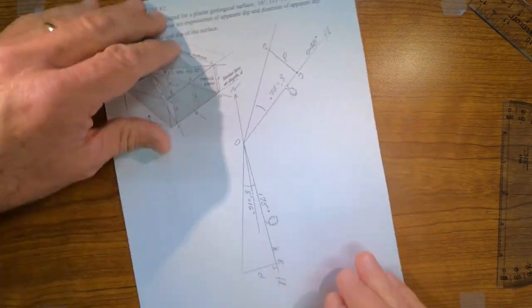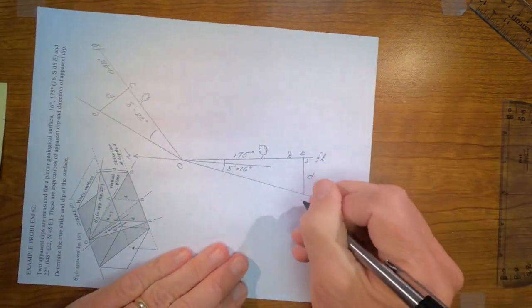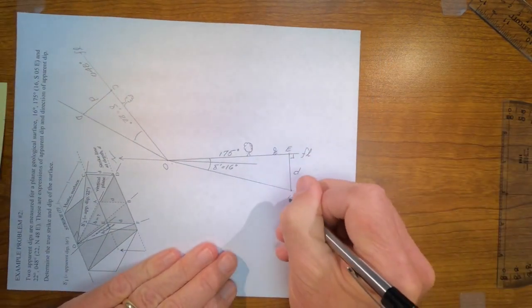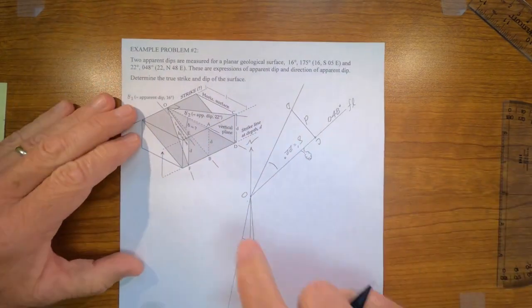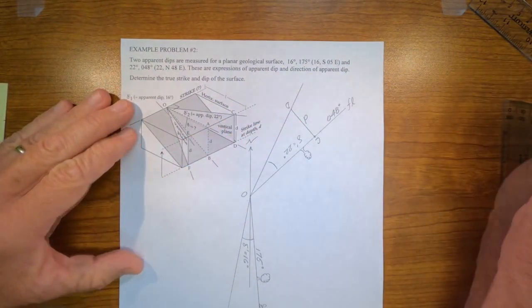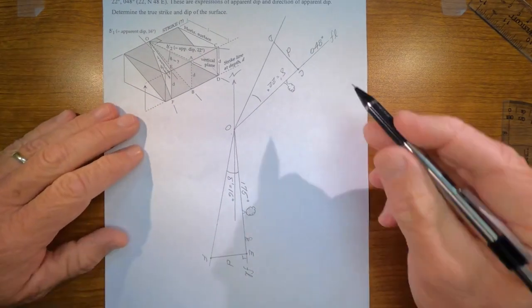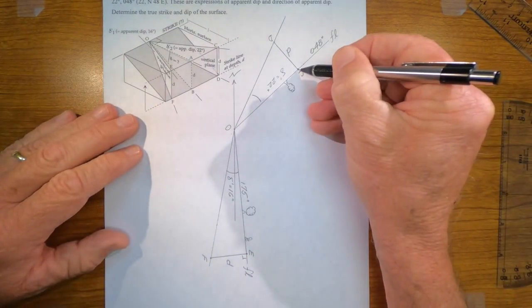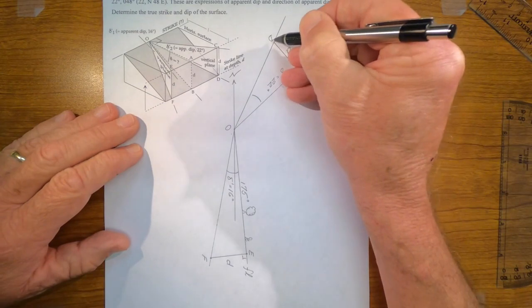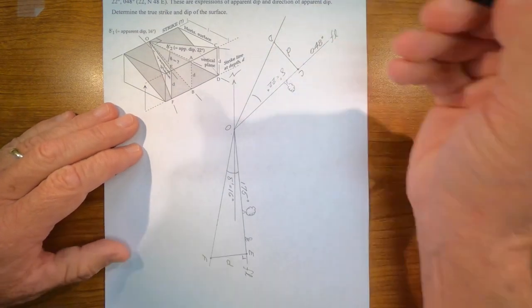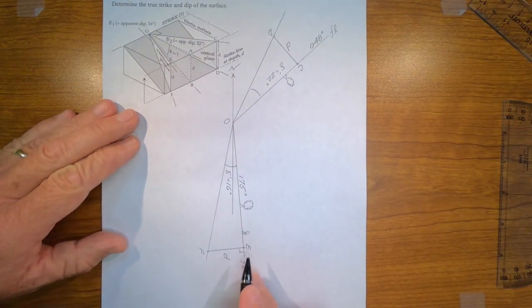So that's C and D. And then this is E and F. Here and here. Okay, so at this point C on the Earth's surface, it is a depth D down to the dipping plane again. At this point E on the Earth's surface, it is also a depth D down to the dipping plane again.